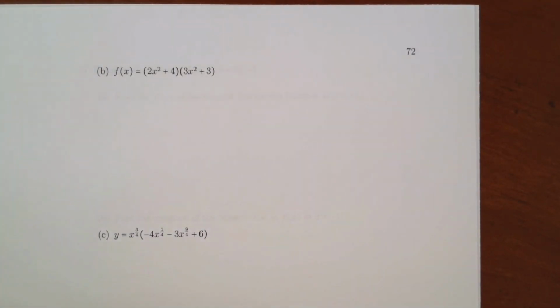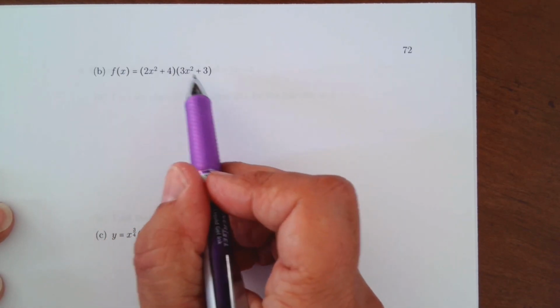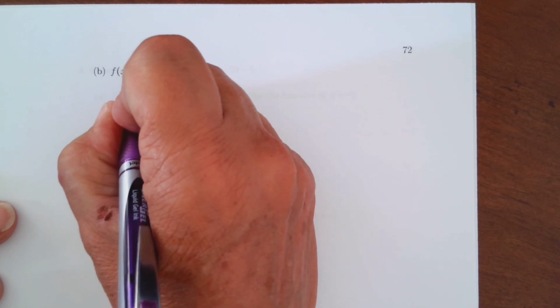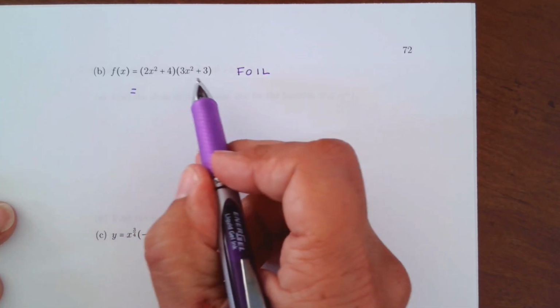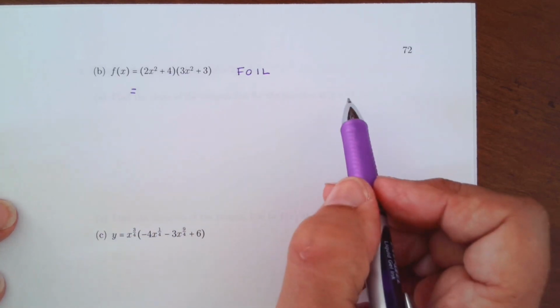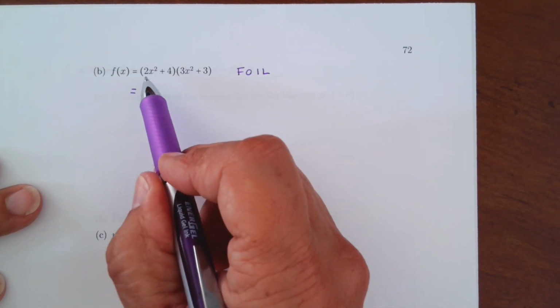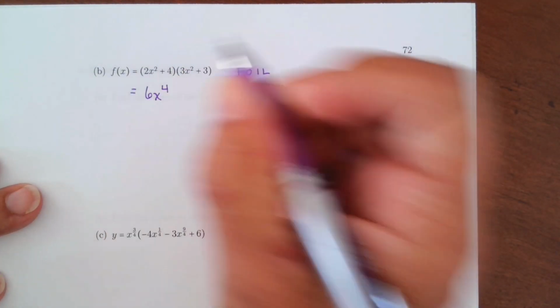All right, part B is multiplication. Okay, again, we don't know how to find the derivatives of polynomials being multiplied together. So what we want to do is multiply this out, right? We're going to use FOIL. We're going to multiply this out and get individual terms so that we can take the derivative. All right, so first, 2x squared times 3x squared is 6x to the 4th.